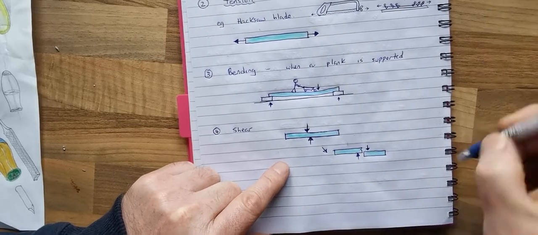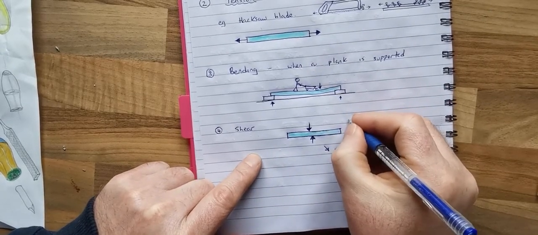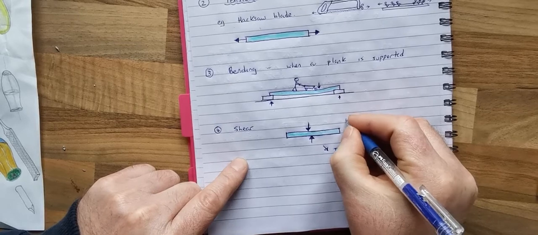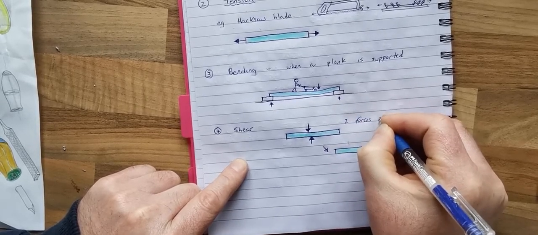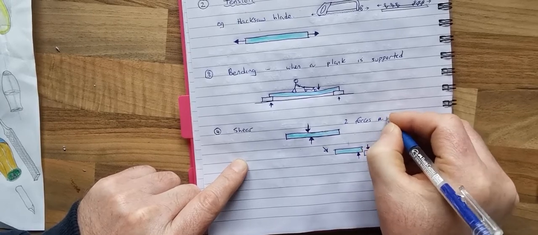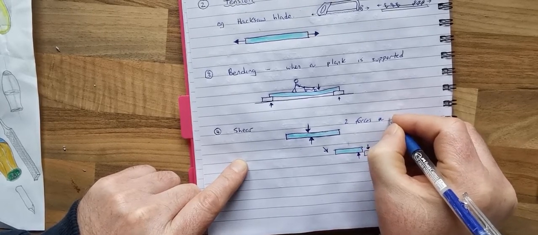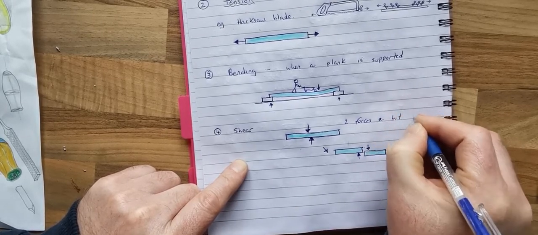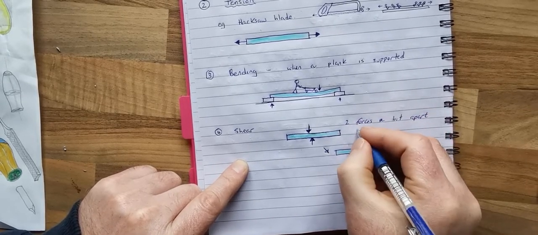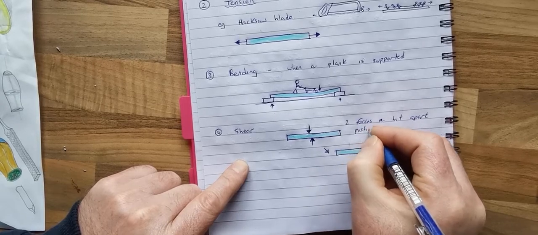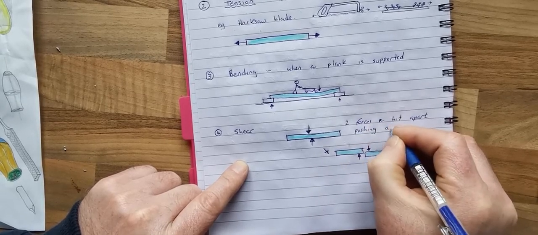So shear is two forces a bit apart pushing against each other.